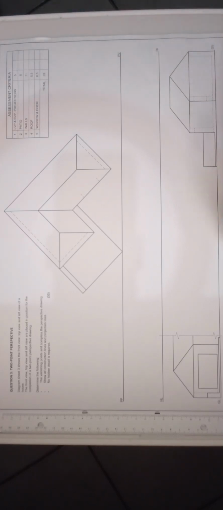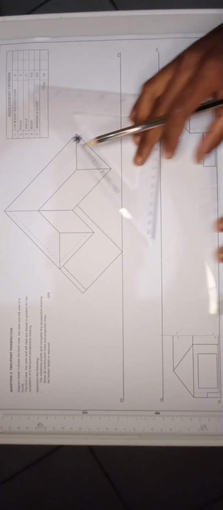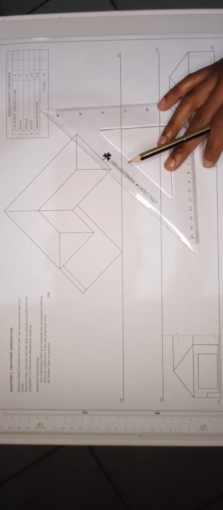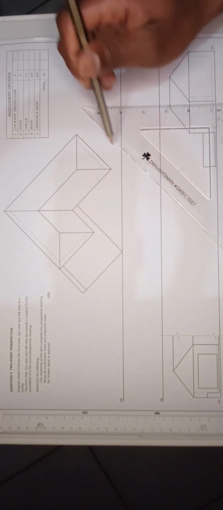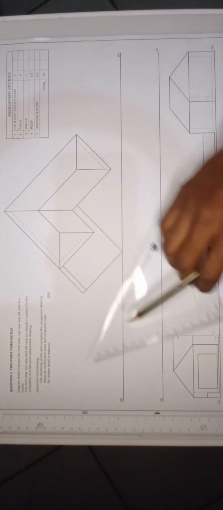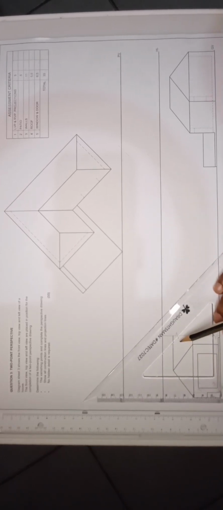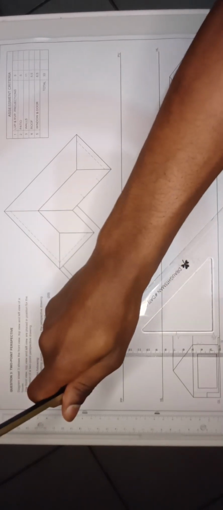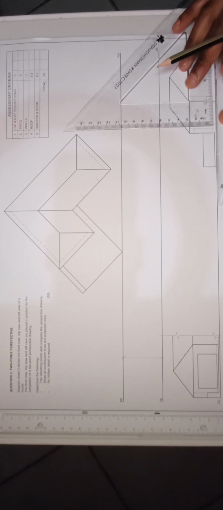Okay, so what we need to do first, we need to check at what angle our top view is placed. This is a 45 degree angle. So now we move to our station point, put our 45-degree angle to get the vanishing point. Also on this side, 45-degree angle. Then as soon as we touch the picture plane, construct vertical downwards to the horizon line. Also this side vertical downwards to the horizon line.